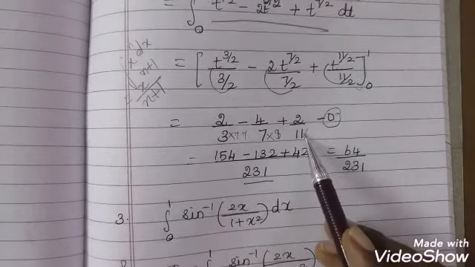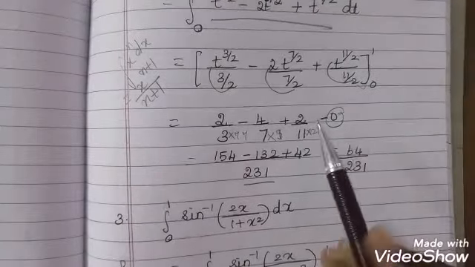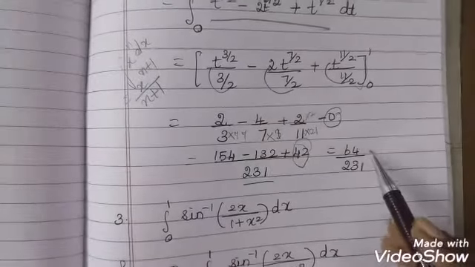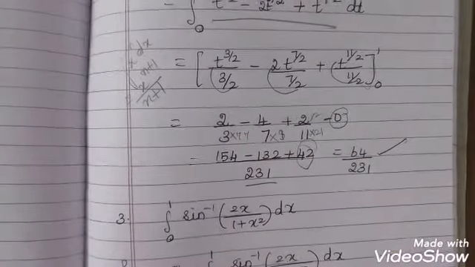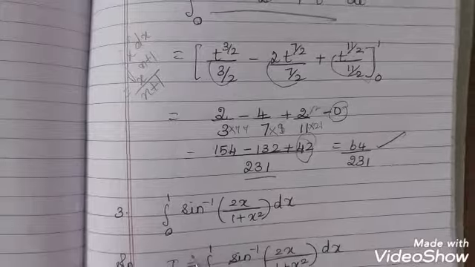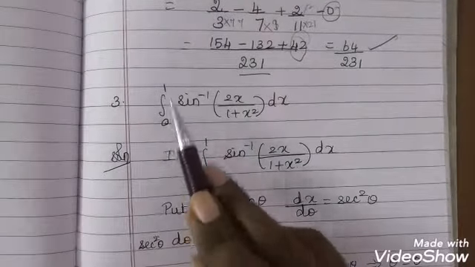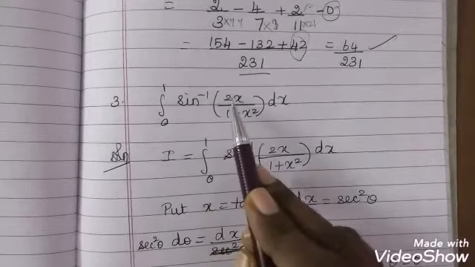11 into 21 is what you get. So 2 into 21 you get to be equal to 42. So when you subtract and simplify it you will get it as 64 divided by 231. Is it clear? Okay. Now the third question, it is integral over 0 to 1 sine inverse of 2x divided by 1 plus x squared dx.